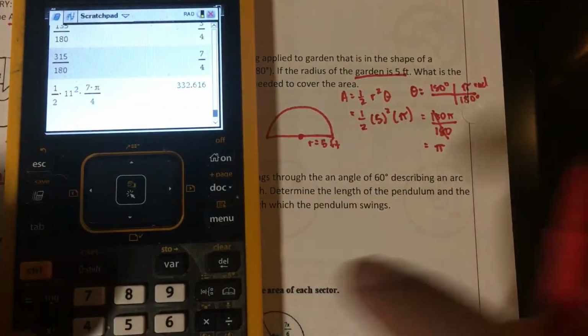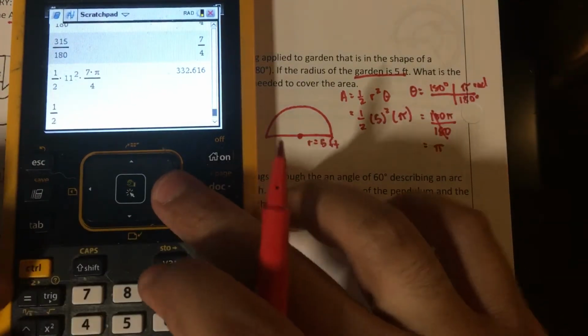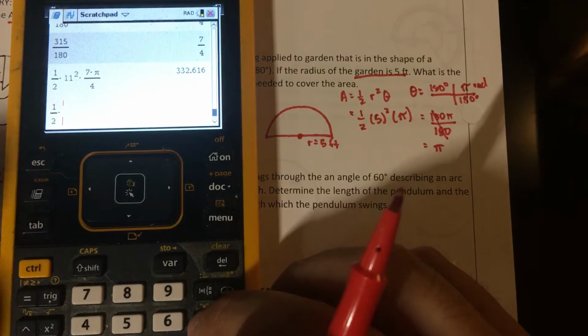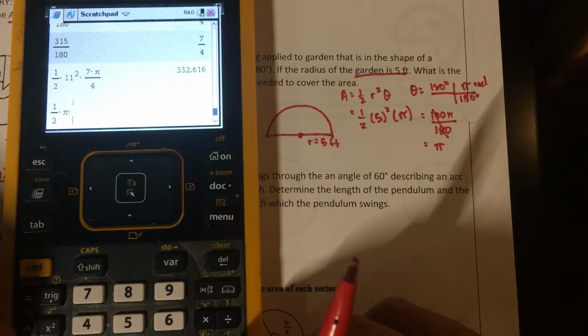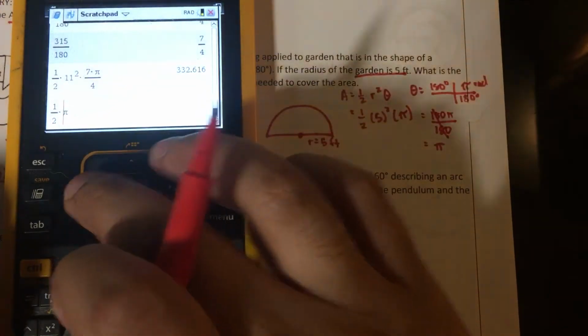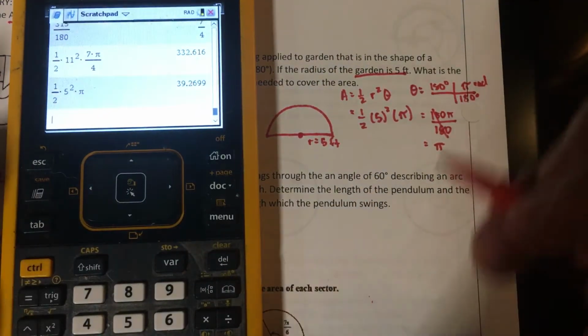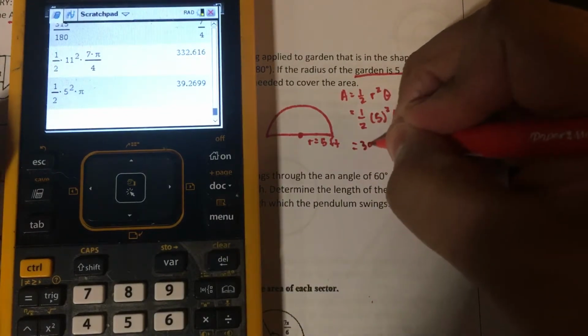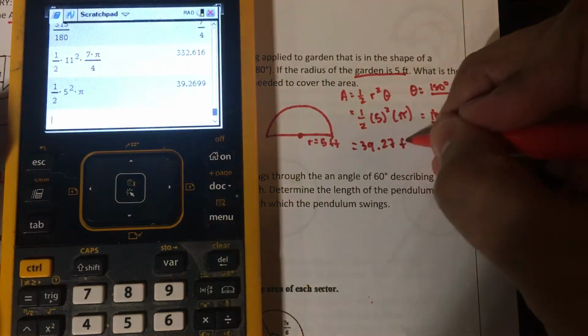So I go ahead and plug that in. Oops, I put this in the wrong order. So the area I need to cover is 39.27 feet squared.